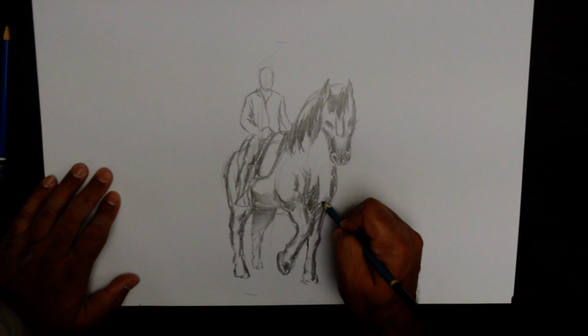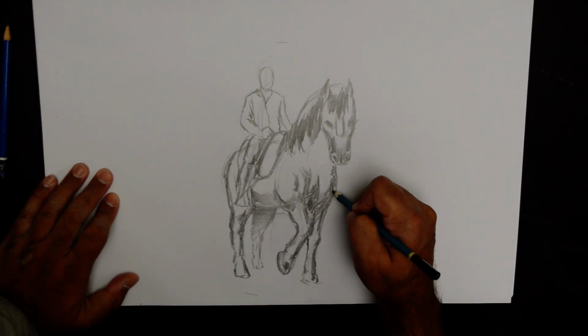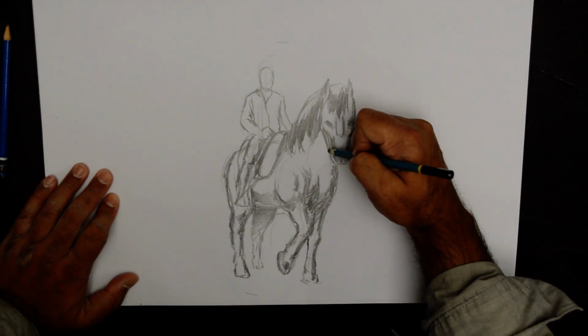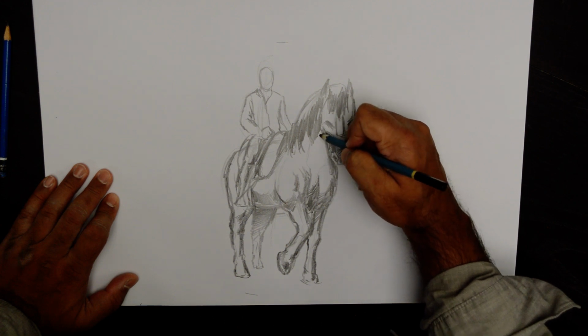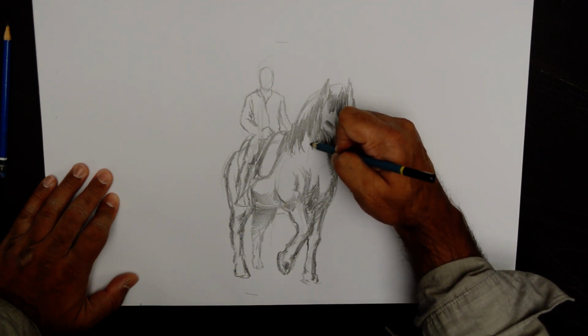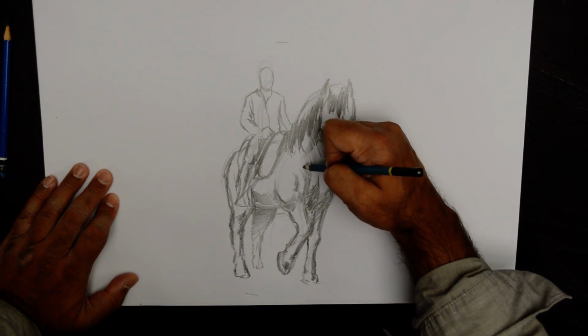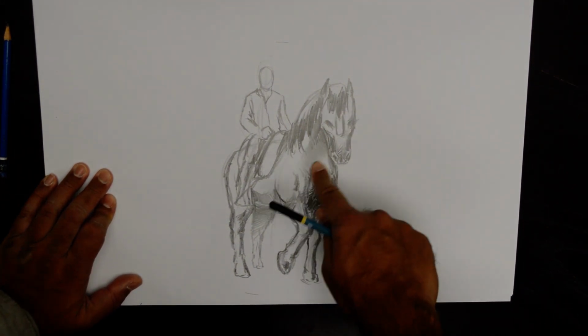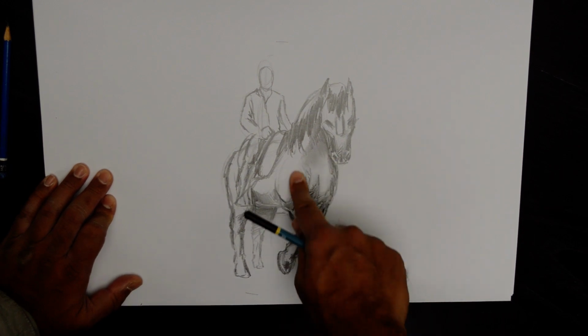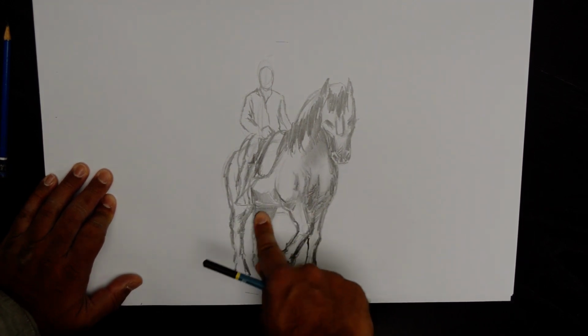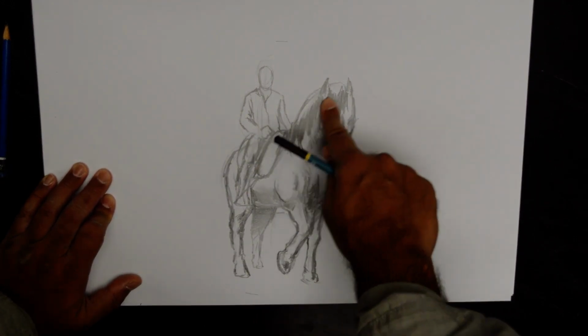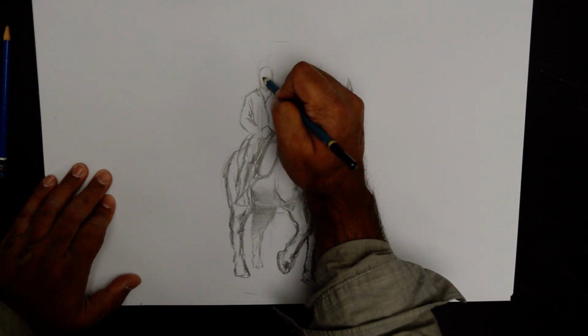Now, one easy way is to Google some images, and you'll be surprised at how many different sort of angles you can see when it comes to a person riding a horse.